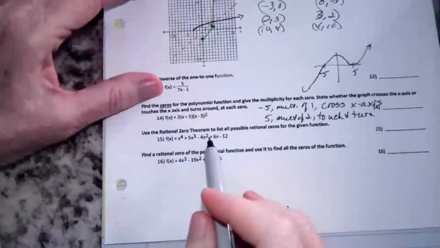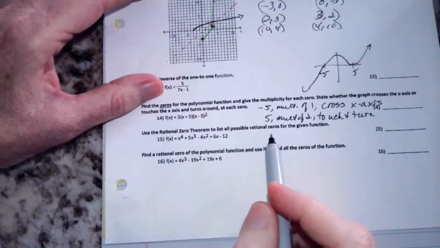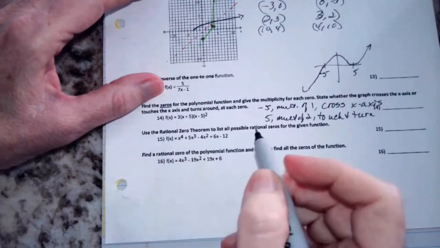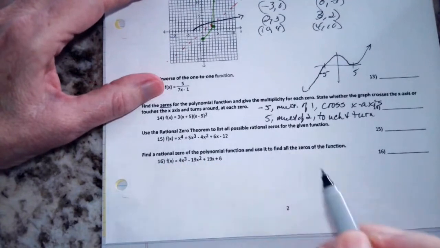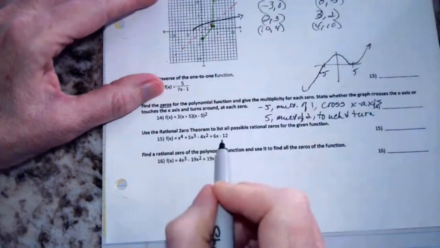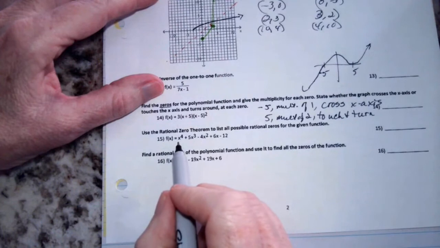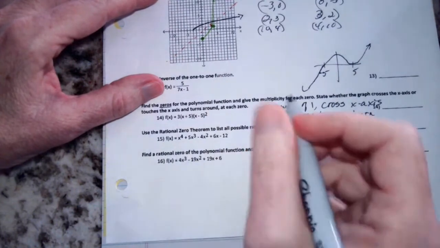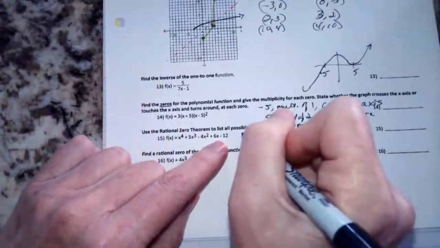Okay, use the rational zero theorem to list all the possible rational zeros for the given function. Remember that the way to get all the possible numbers that might go in there is you're looking at the factors of the constant term divided by the factors of the leading coefficient. So we're looking at all of the numbers that divide into 12.